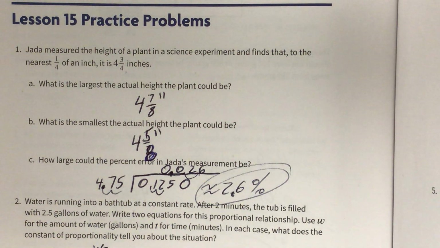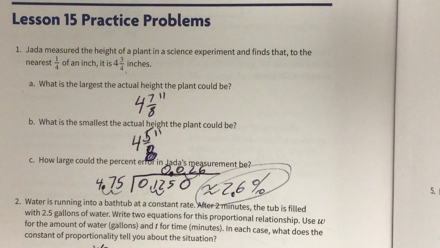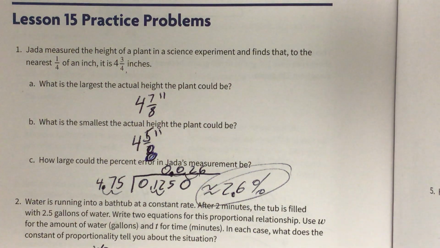All right, question 2, Boston. You read it, please. The water is running into a bathtub at a constant rate. After 2 minutes, the tub is filled with 2.5 gallons of water. Write 2 equations for the proportional relationship. Use W for the amount of water in gallons, and T for time in minutes. And then what does a constant tell you in each problem?